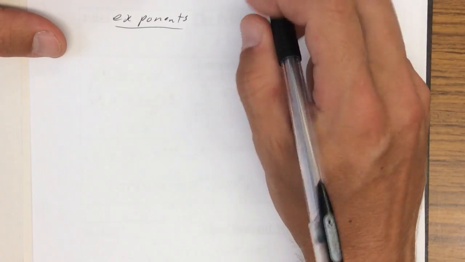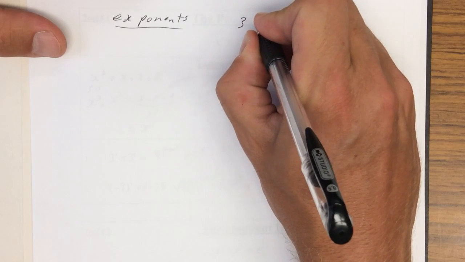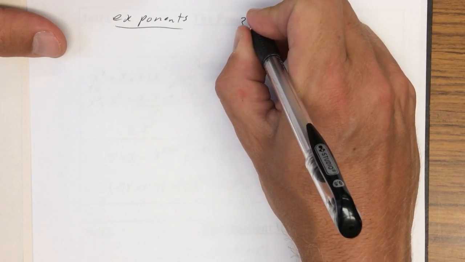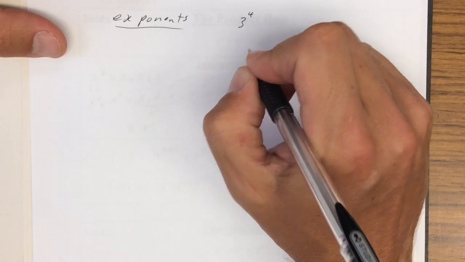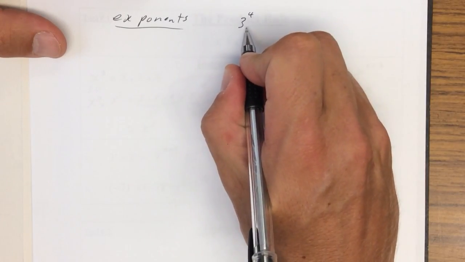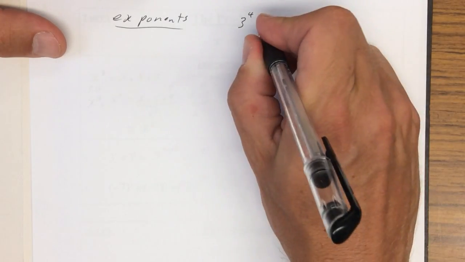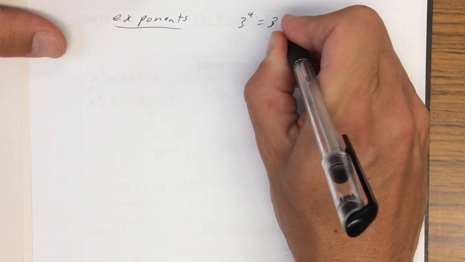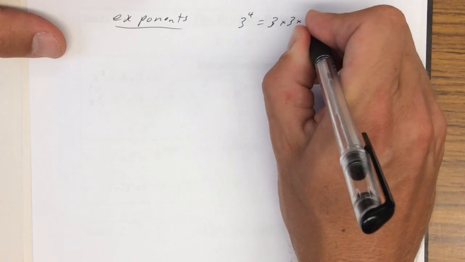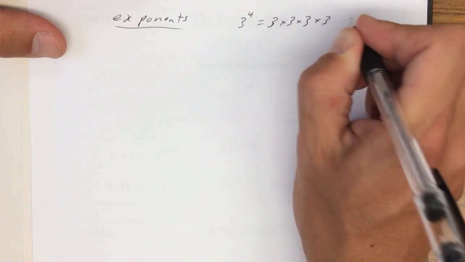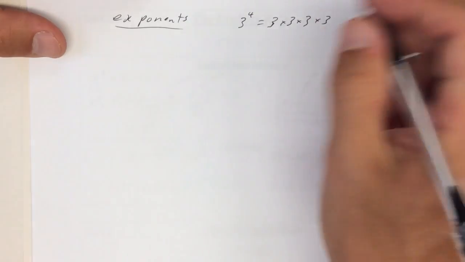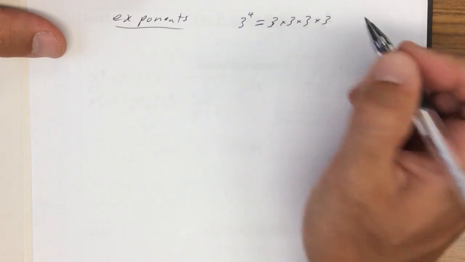So if you see something written like 3 to the exponent 4, that means 3 multiplied by itself 4 times. That's the same as 3 times 3 times 3 times 3.